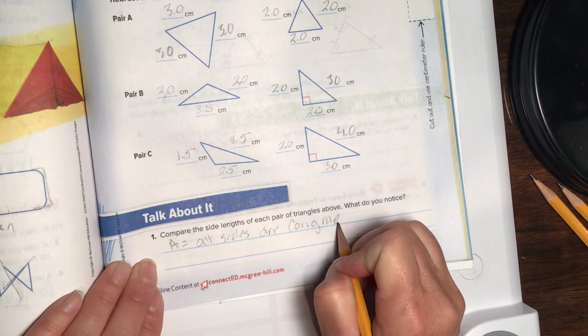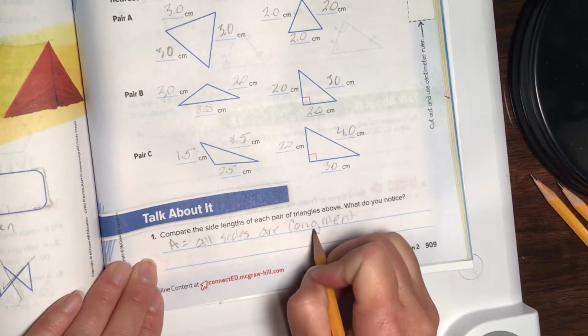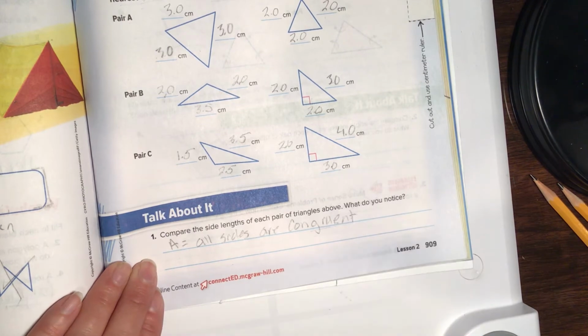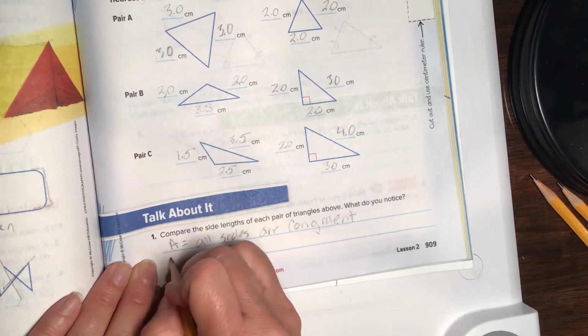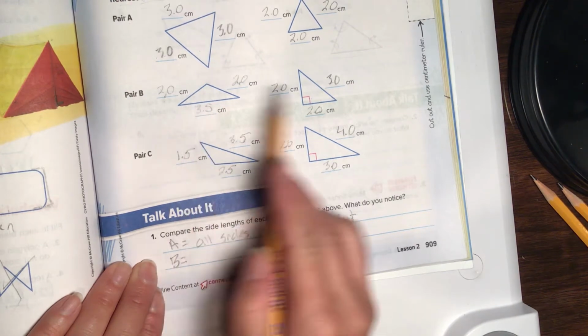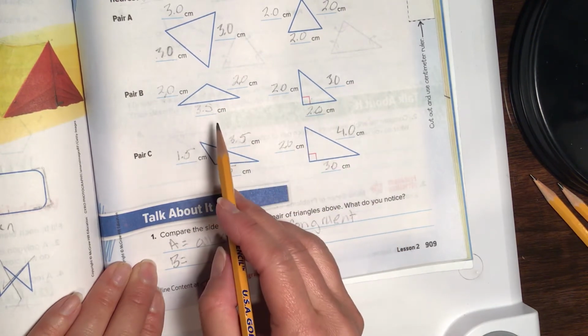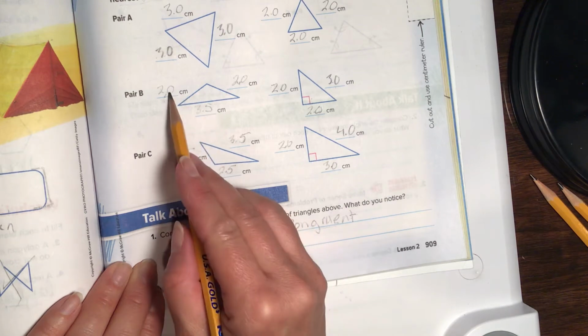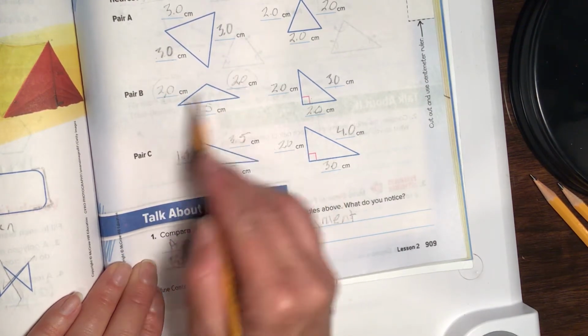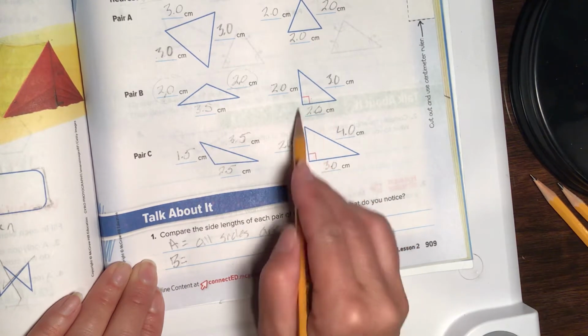Remember our minion friend Gru? There's Gru right there, congruent. Fabulous. Okay, now in B, it's not the same story, only 2 of the sides are congruent. Those ones are congruent, and then these ones are congruent.